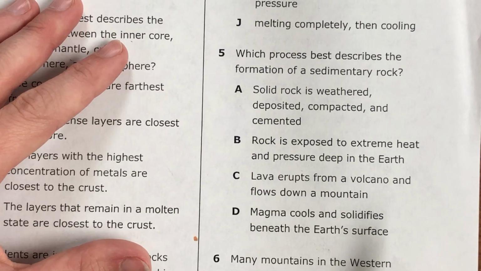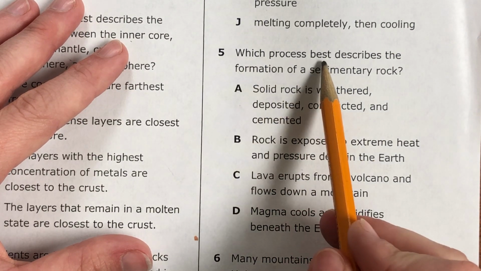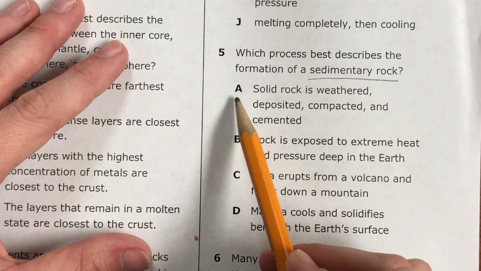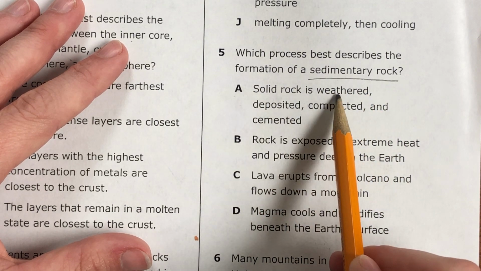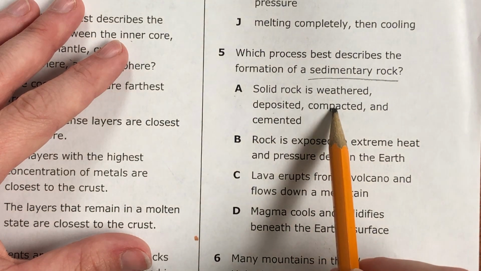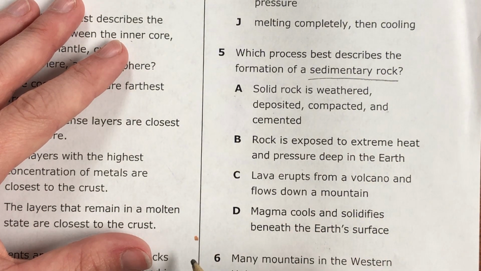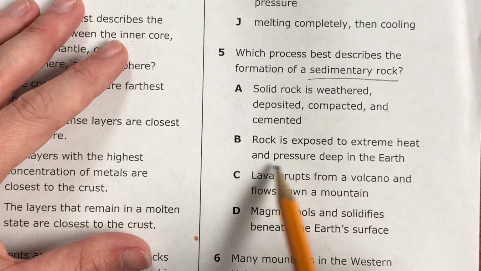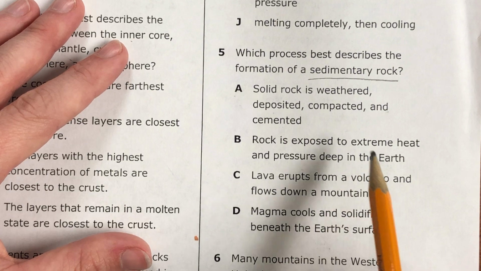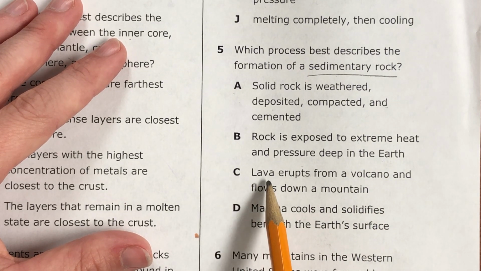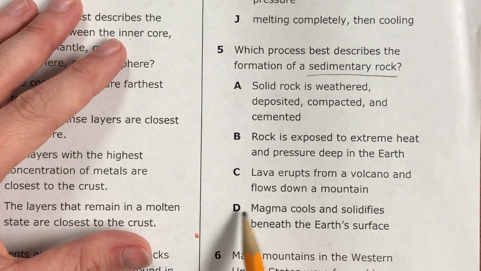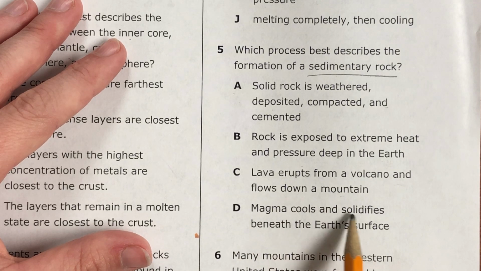Number 5. Which process best describes the formation of a sedimentary rock? A, solid rock is weathered, deposited, compacted, and cemented. B, rock is exposed to extreme heat and pressure deep in the earth. C, lava erupts from a volcano and flows down a mountain. Or D, magma cools and solidifies beneath the earth's surface.